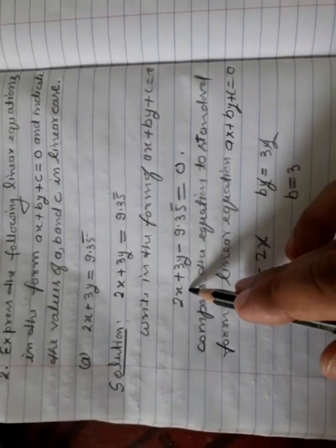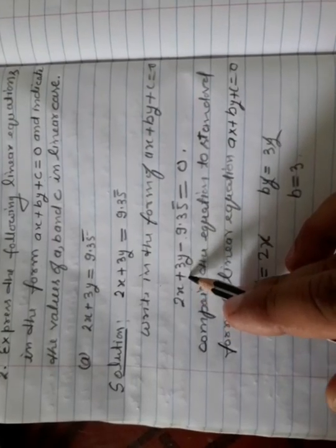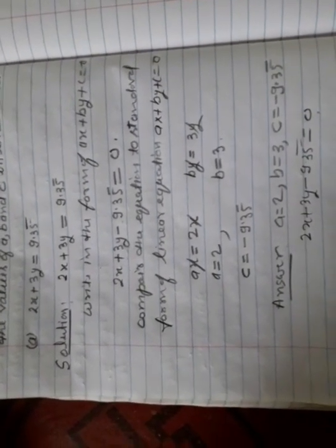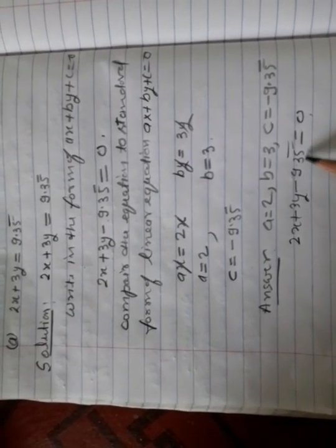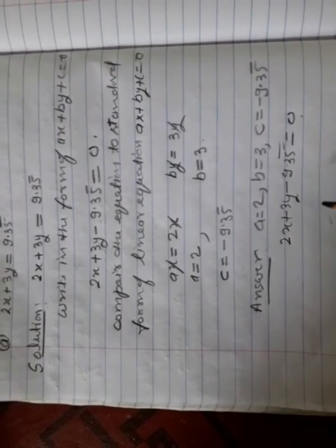And this is also in the form of ax plus by plus c: 2x plus 3y minus 9.35 bar is equal to 0. Clear?